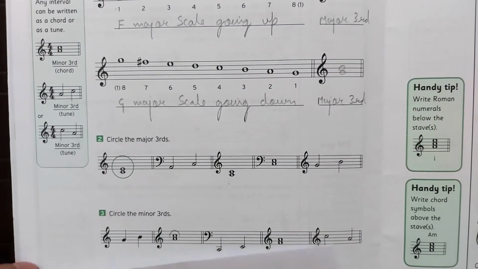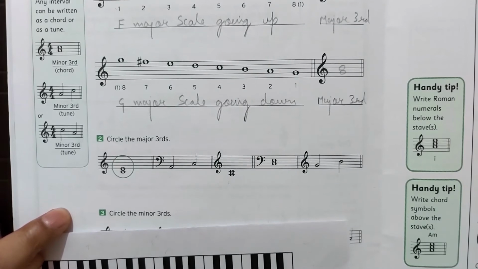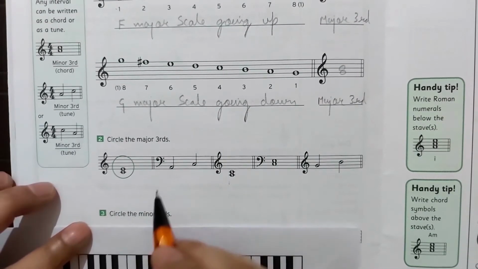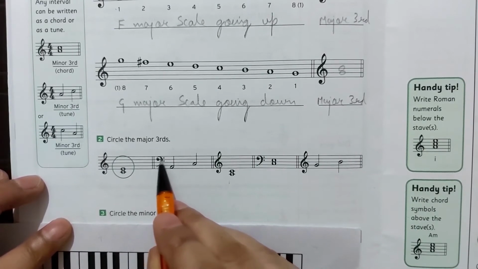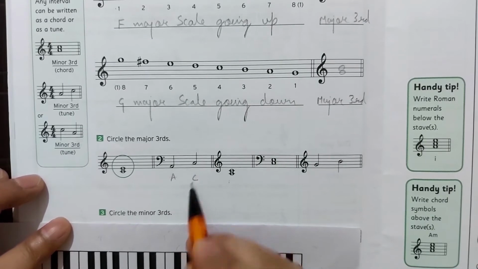Okay, now let's move on. Now here you can see they're saying to circle the major third. Now we have to find out which one is the major third and circle it. So now let's start from this one. This is a bass clef and this note is A and this note is C, right?